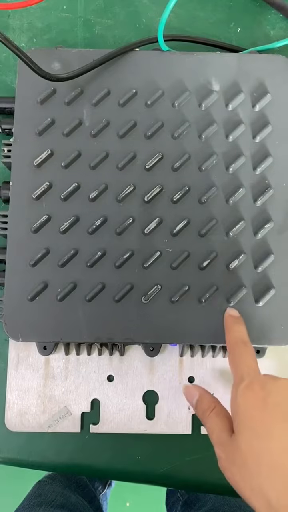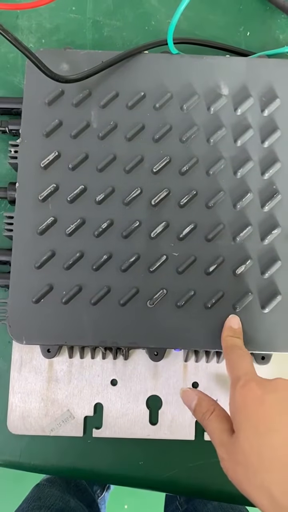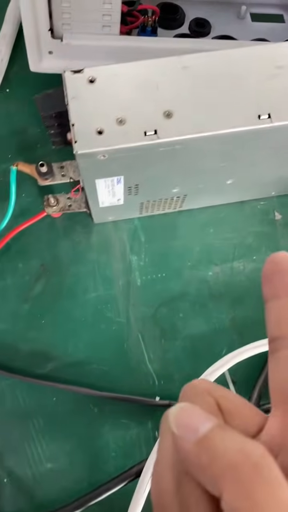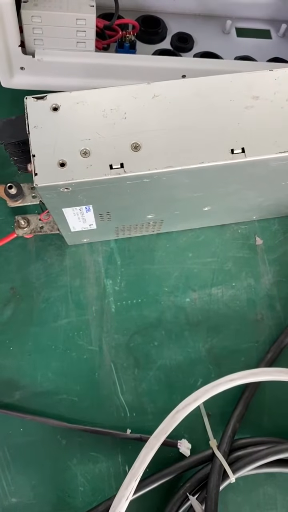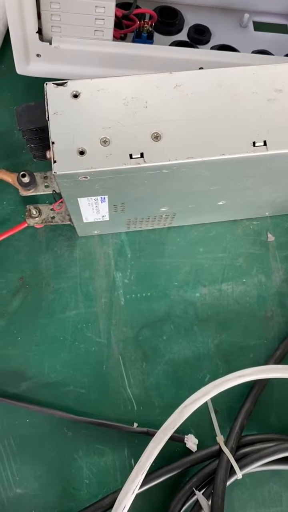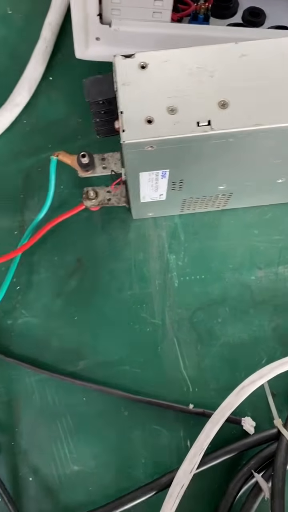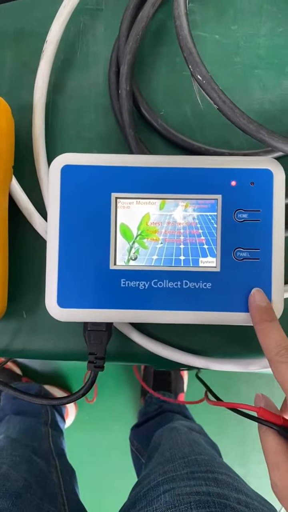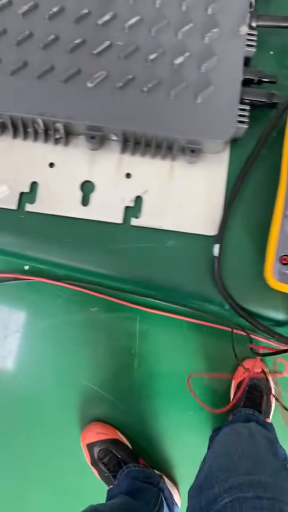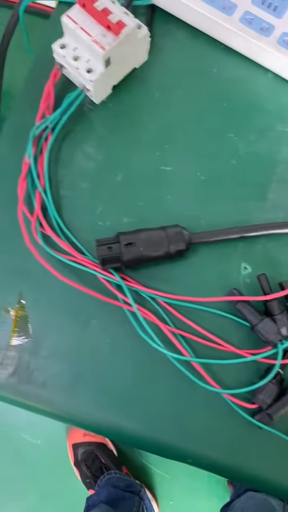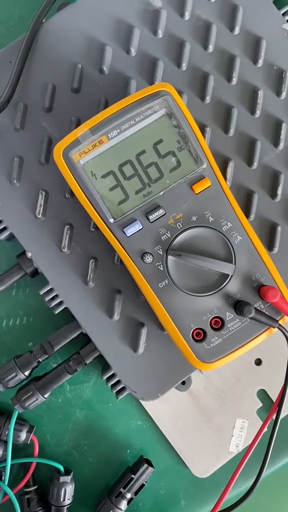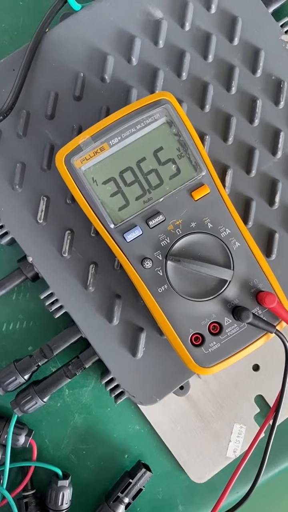This one is the 1.2 kilowatt microinverter. And this one is the DC source. It is powered by AC and outputs an adjustable DC voltage. And this one is the ECD. Let's measure the DC voltage here. Okay, as we can see, the DC voltage is 39.6 volts.